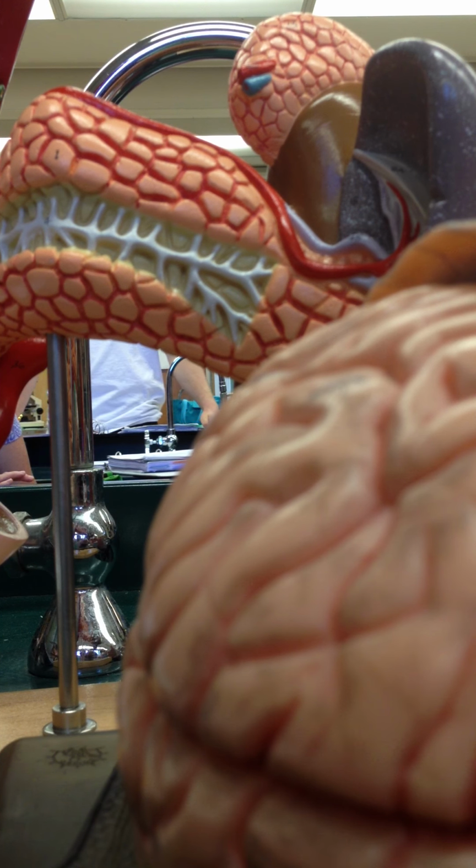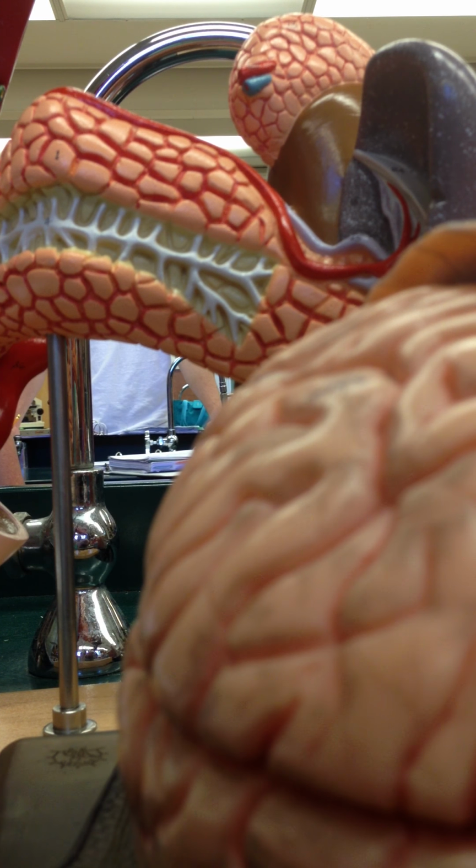The other thing about the veins is more often than not, they're going to have the same name as the artery that they're sitting next to, because arteries and veins and nerves run together in what's called a neurovascular bundle. And normally you would have the same name, but not always. And so you really want to learn the exceptions, okay? And we'll point the exceptions out to you, okay?